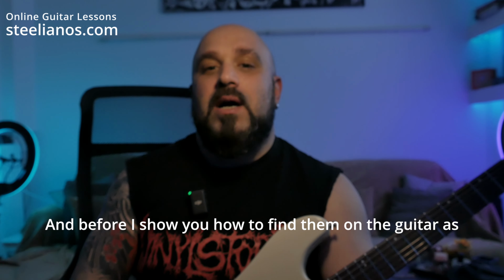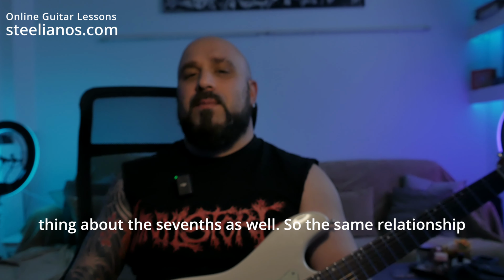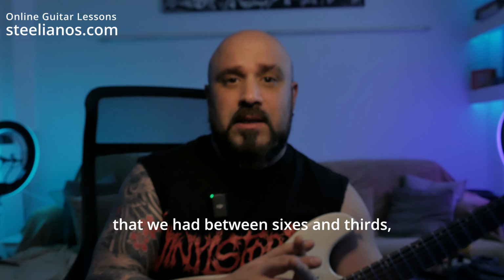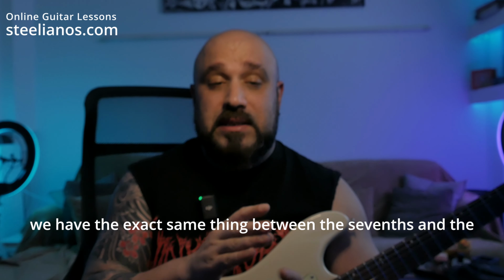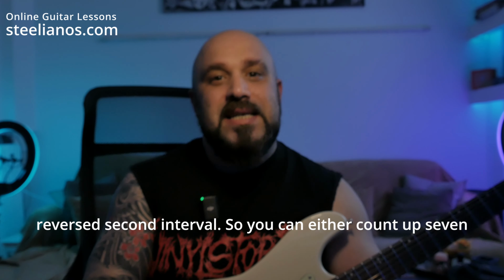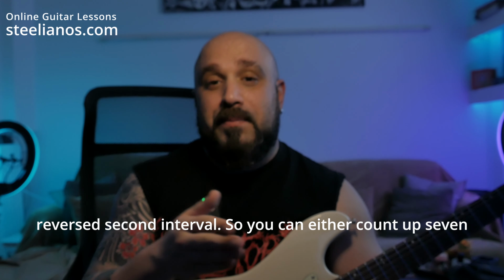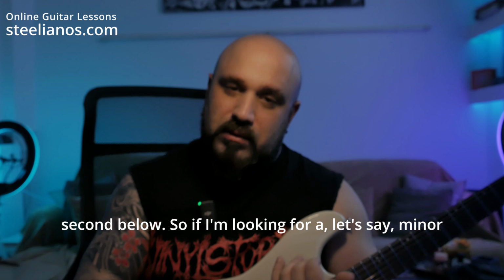And before I show you how to find them on the guitar as well, I think I'll explain the same thing about the sevenths as well. So the same relationship that we had between sixes and thirds, we have the exact same thing between the sevenths and the seconds. So every seventh interval is a reversed second interval. So you can either count up 7 notes starting on your root, or count a second below.